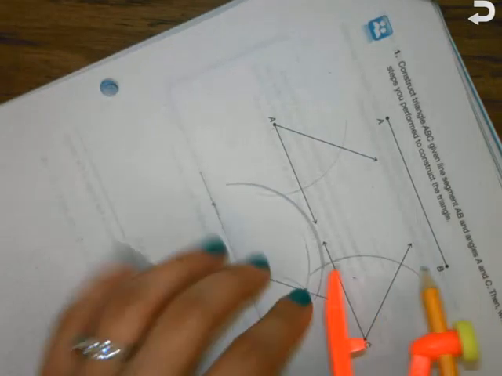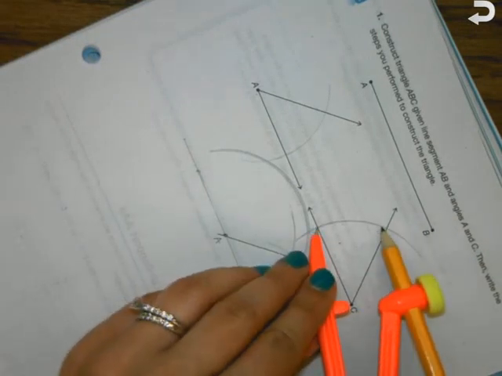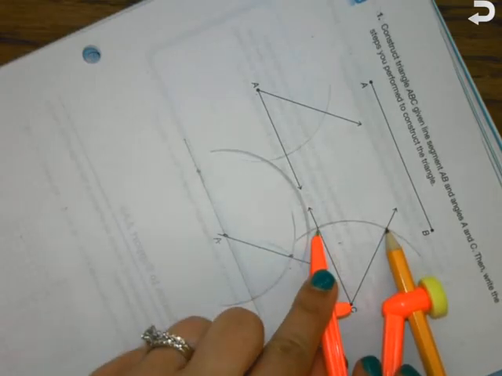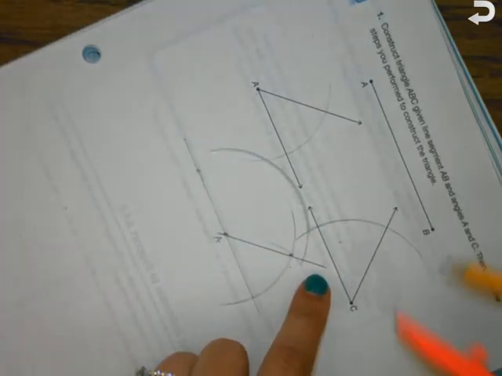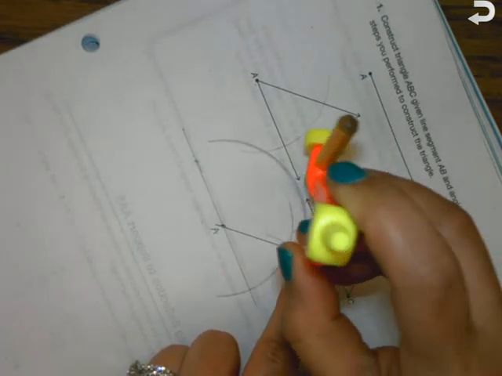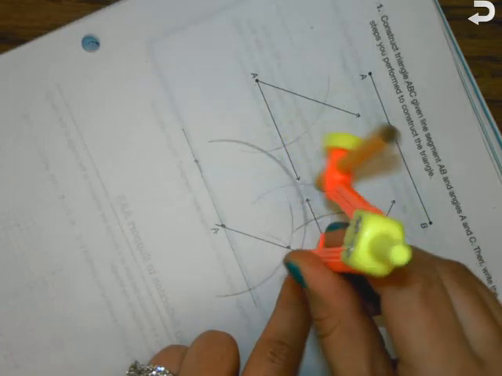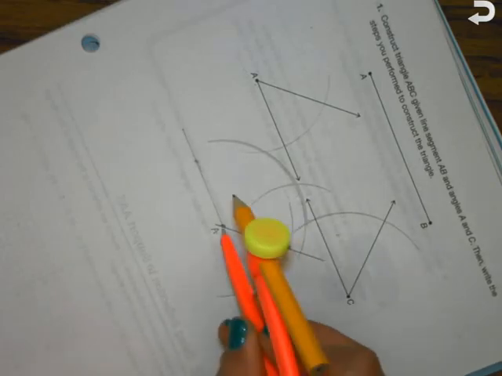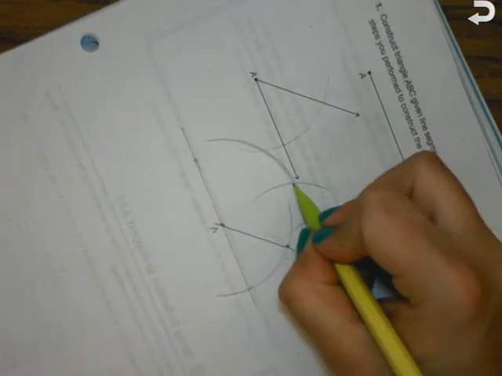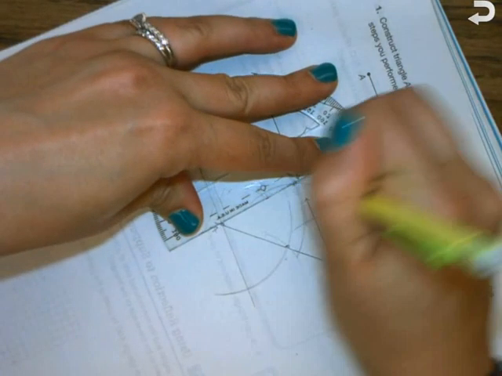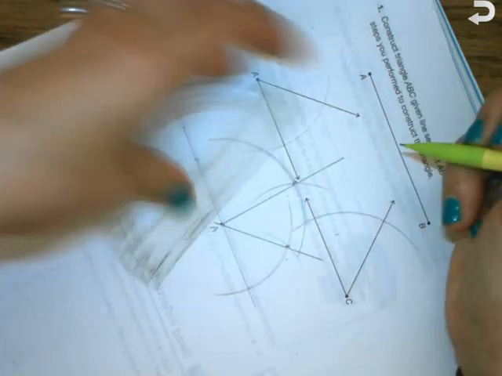So then we're going to measure the width here. And then measure the width, and then using where that arc intersected again. So this is going to be our base for angle C. So when we draw this line, here's angle C. I'm sorry, angle A. Whoa, I just totally labeled it wrong.